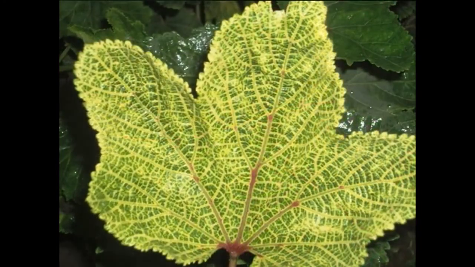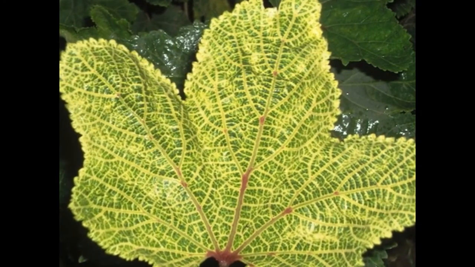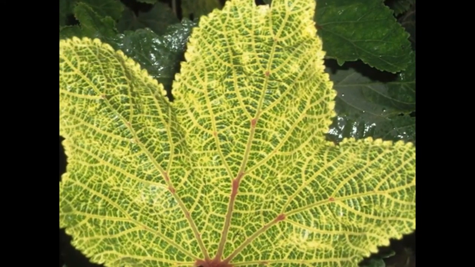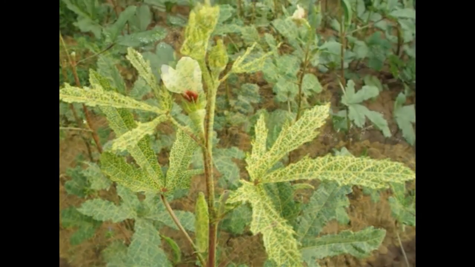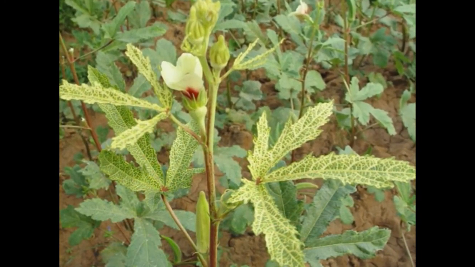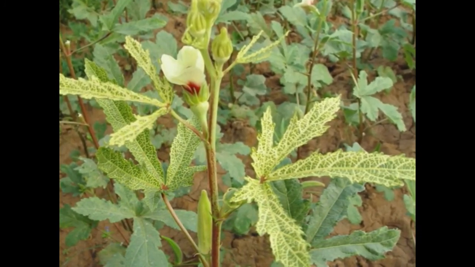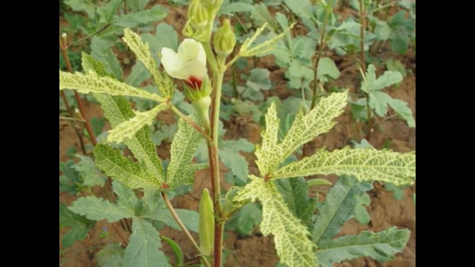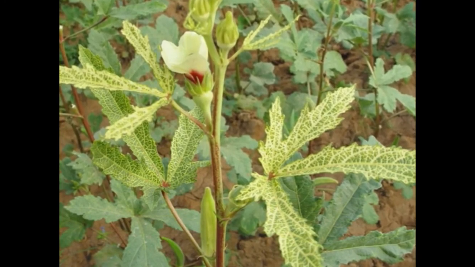In extreme cases, the infected leaf becomes totally light yellow or cream colored and there is no trace of green color. Plants infected in the early stages remain stunted. The fruits of the infected plants exhibit pale yellow color, and are deformed, small and tough in texture.